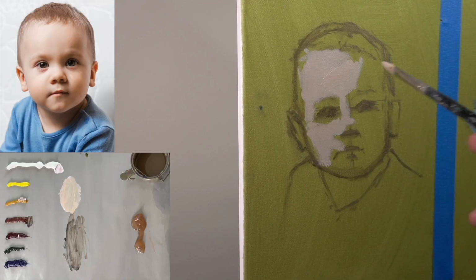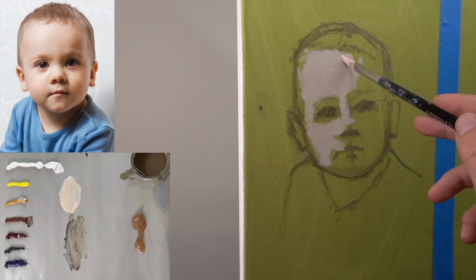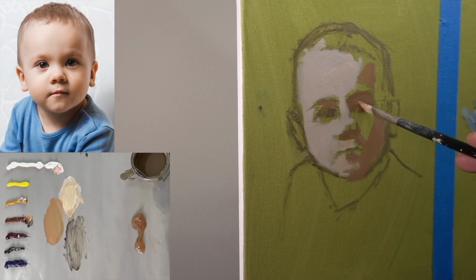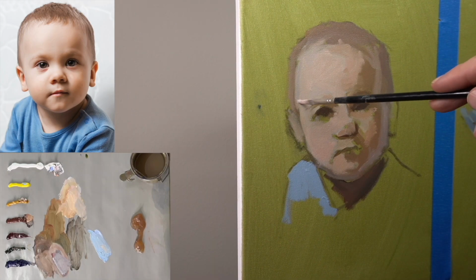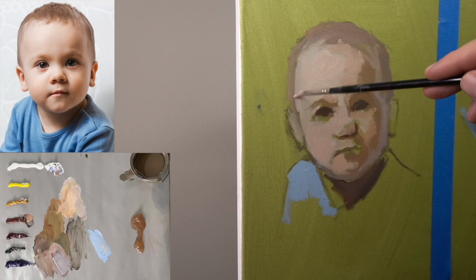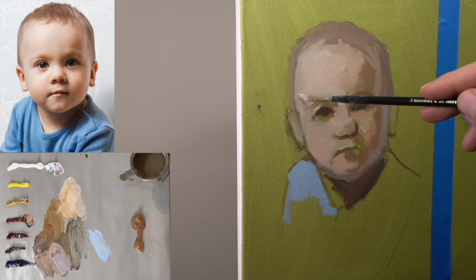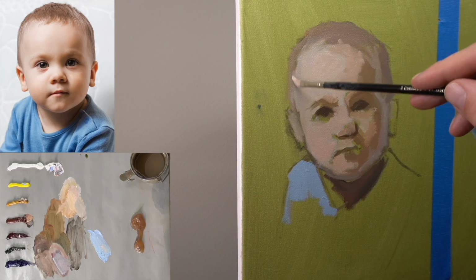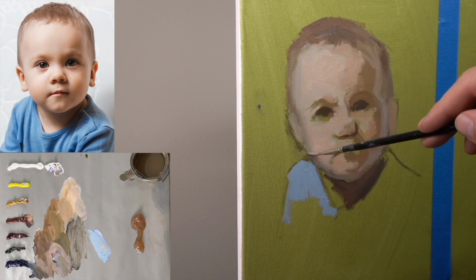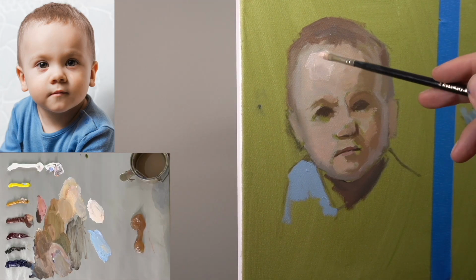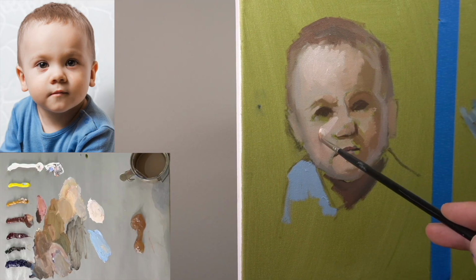But you can see at the beginning of the portrait, I'm still identifying the major planes of the face, and they are exaggerated and more defined than they really are in the reference, but that's what I need to do in order to build the painting. It's a lot easier to start more rigid, more harsh and defined, and then slowly dial everything in and make it softer. This is why painting baby portraits is so difficult, because the plane shifts are very, very subtle.